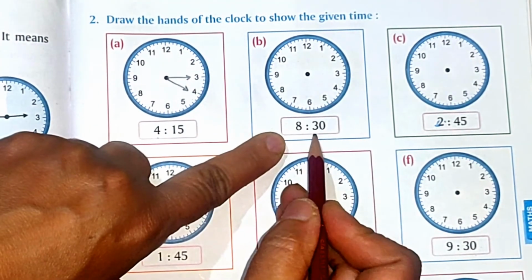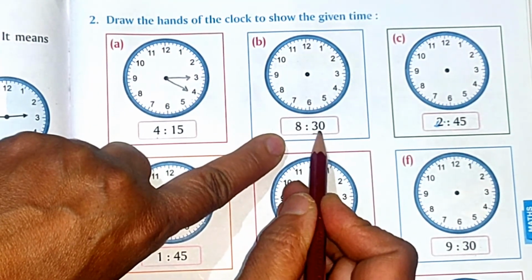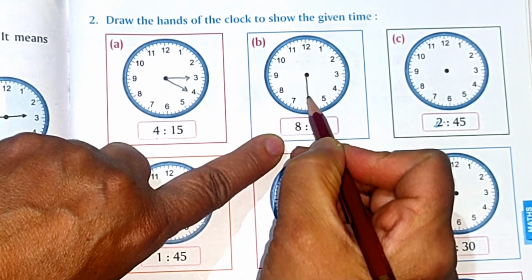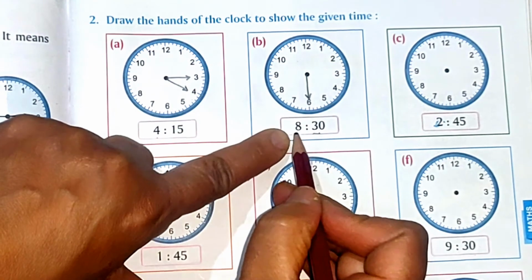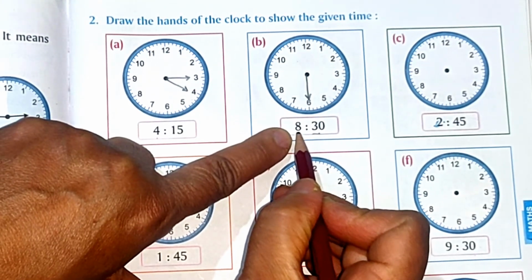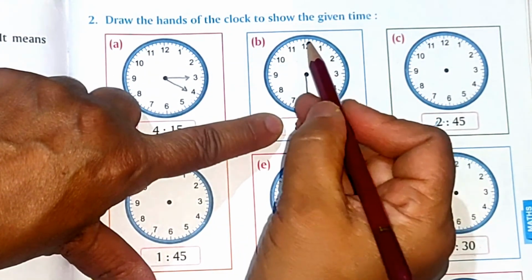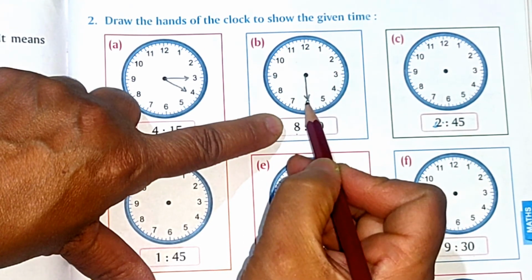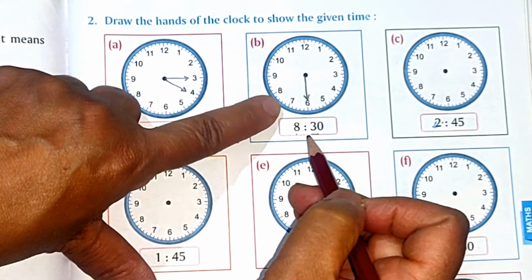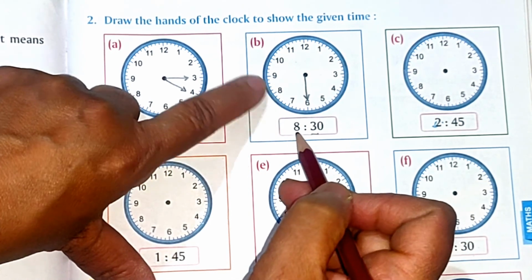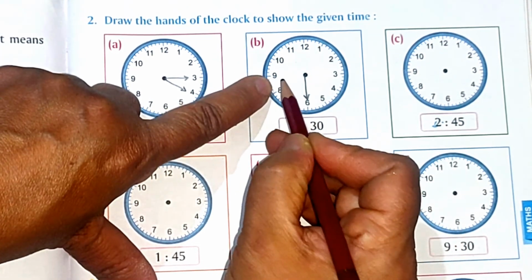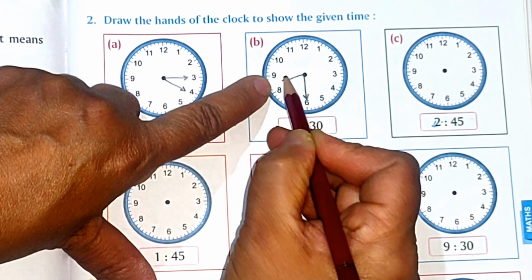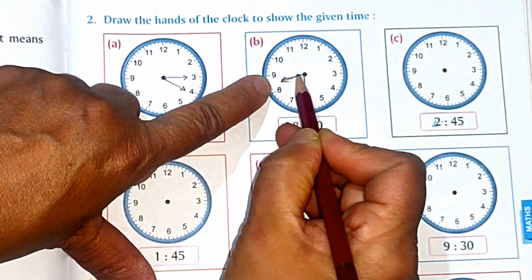Now 8:30. So draw the minute hand on 6. That is 30 minutes past. And where will be the hour hand? 8:30 means when the minute hand has crossed half the clock, the hour hand has also moved from one number to the other. So 8:30 means the hour hand is between 8 and 9. So here it will be exactly between 8 and 9.